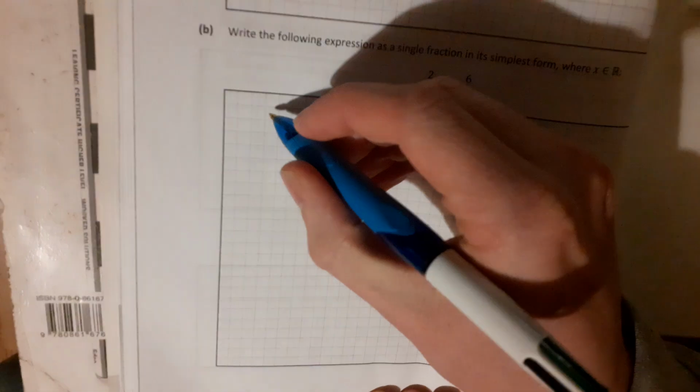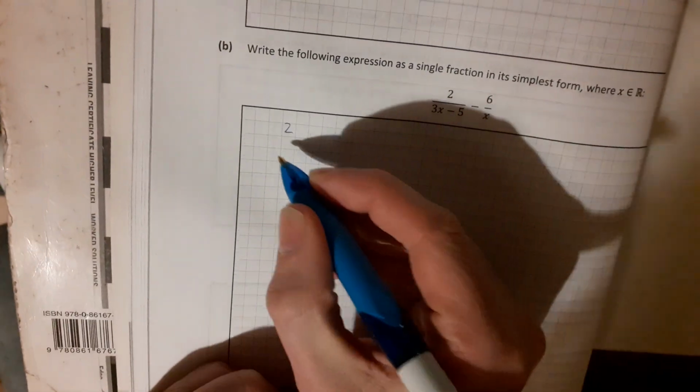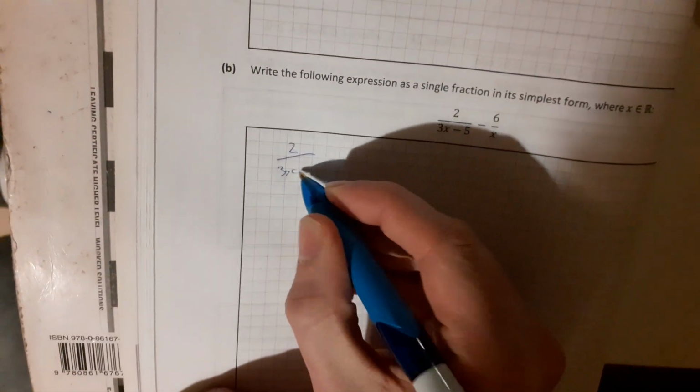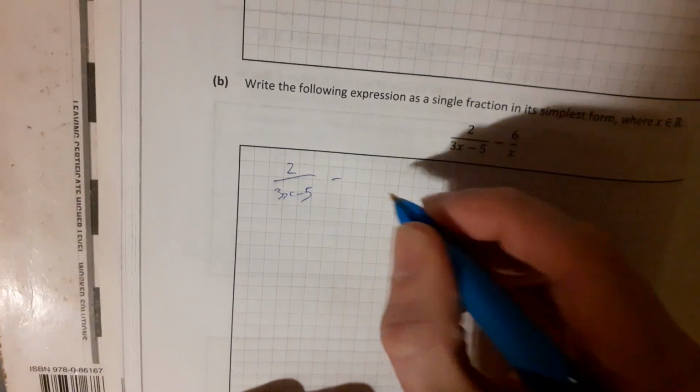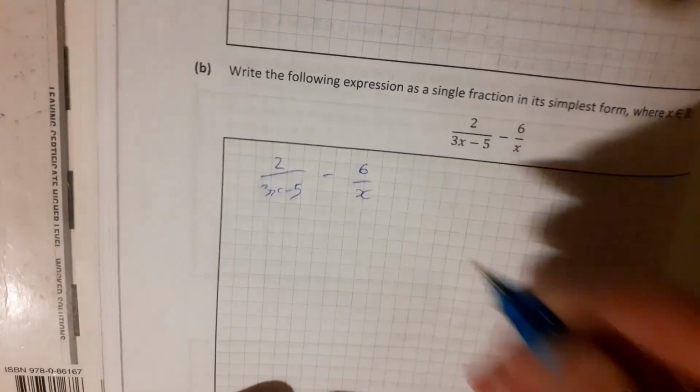Today we're going to be running through a Leaving Cert higher level question, which is adding algebraic fractions, adding or subtracting. So we have 2 over 3x minus 5, minus 6 over x.